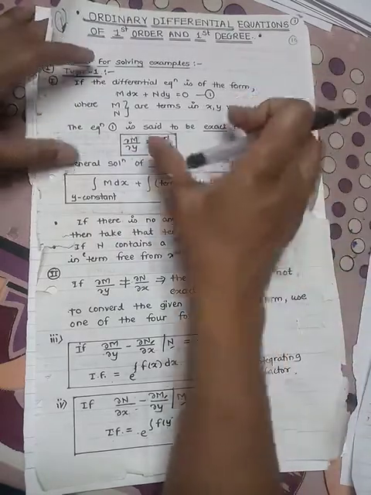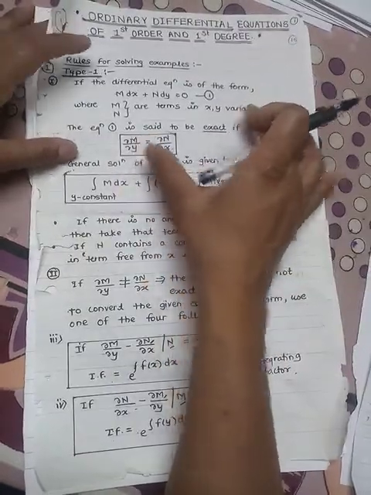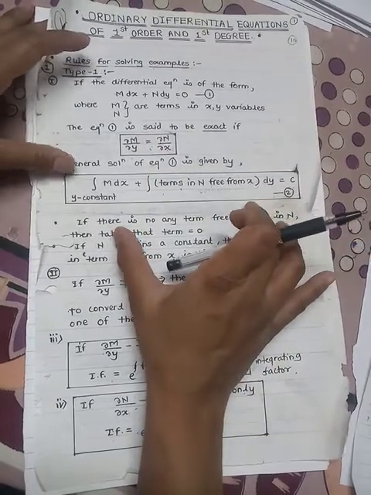So if the given differential equation is exact, then the solution is by this formula.